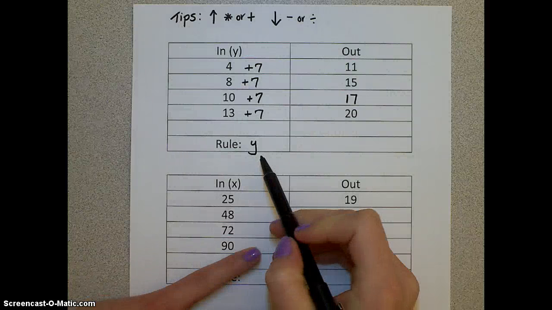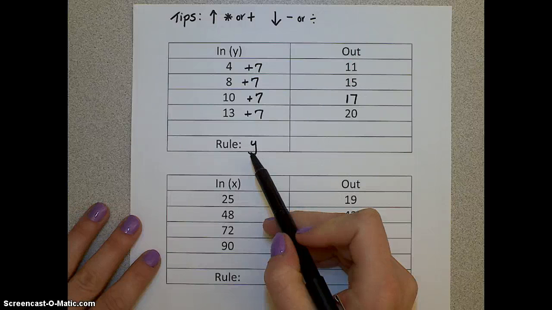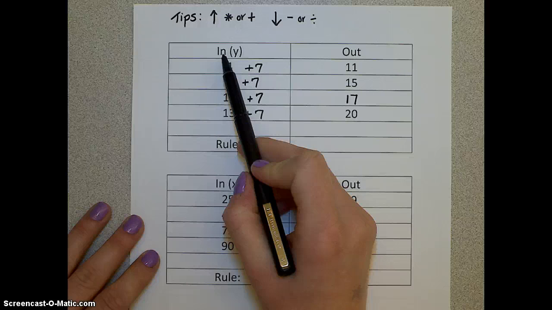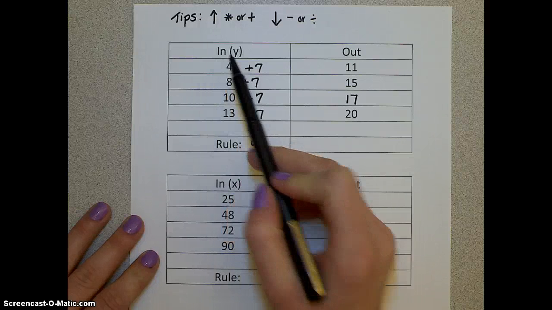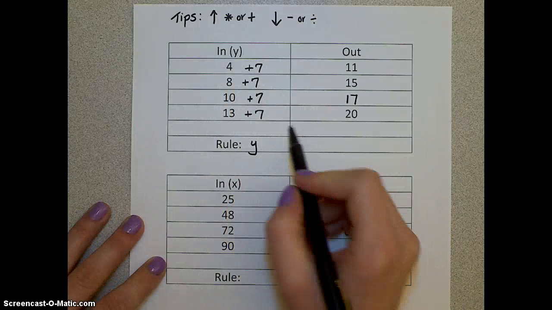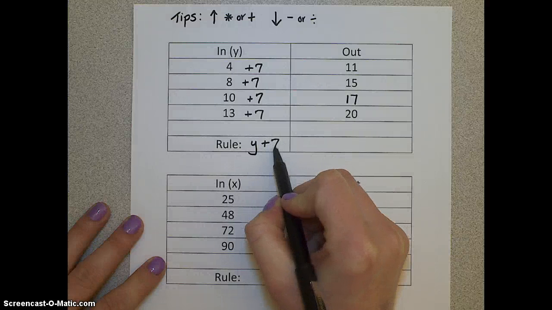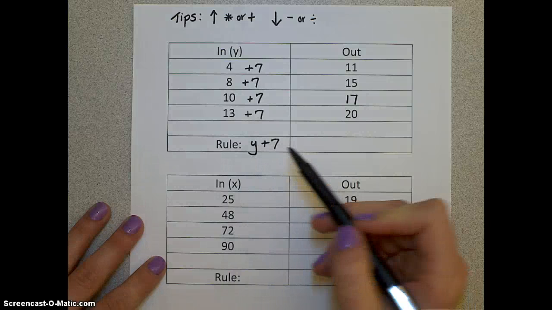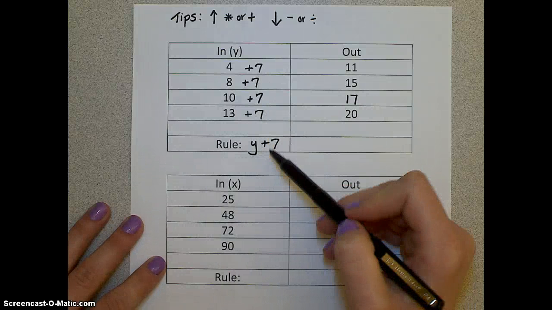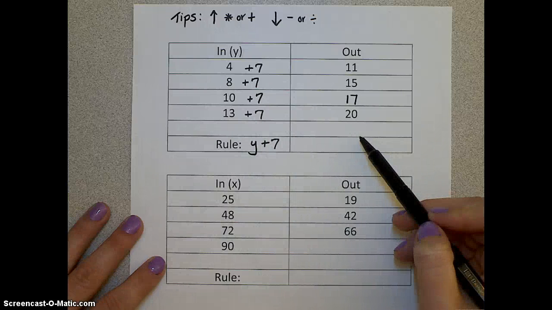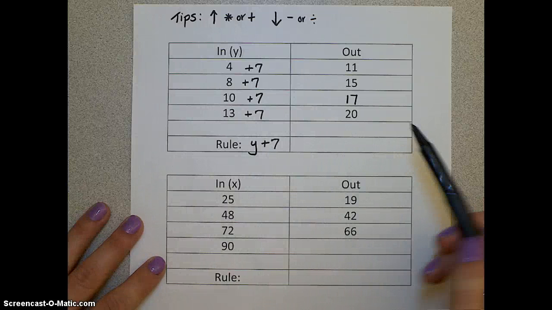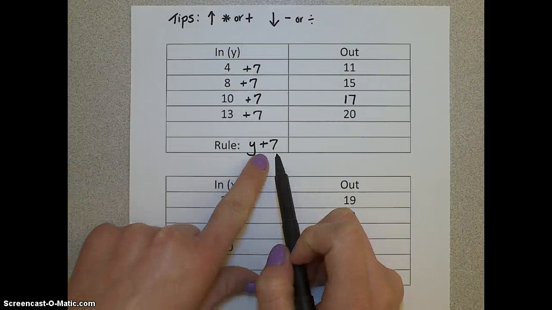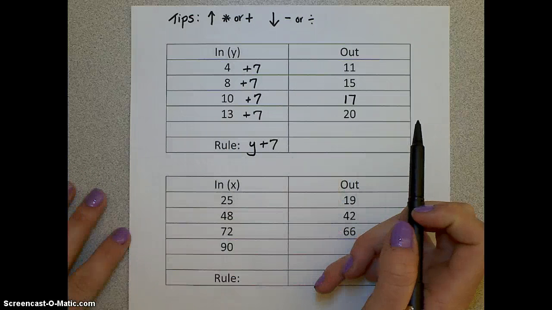Now I'm going to write my rule down at the bottom to determine what the rule is. I have my variable of y, which represents the in numbers. Okay? So my rule here is y plus 7. That variable stands for a number. So I could put any number in and using this rule, get my out. Right now what you can do is, why don't you put in a number in the in, apply the rule, and tell us what you'll get as the out.